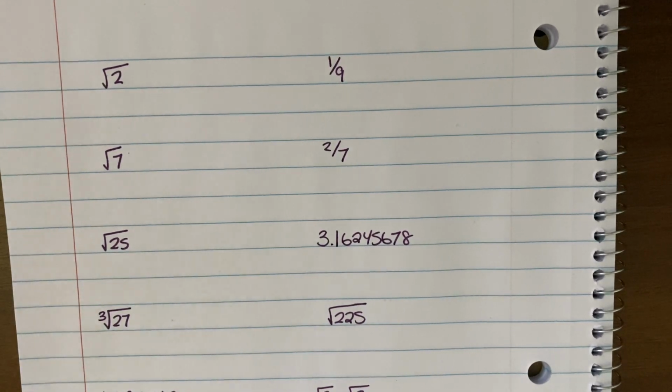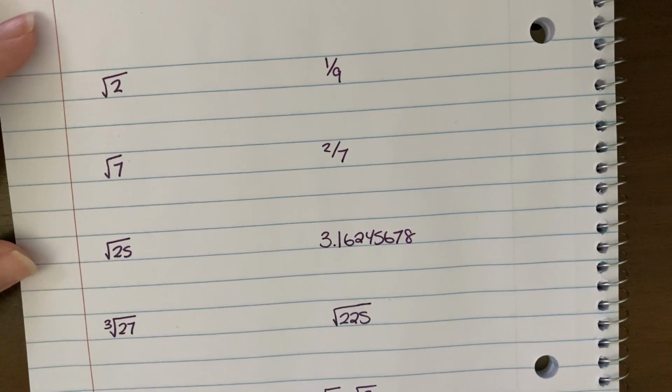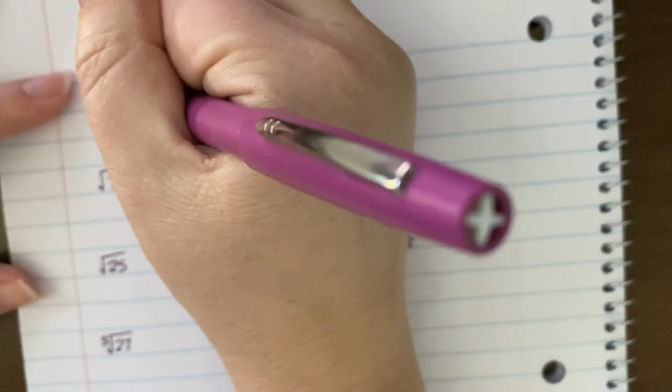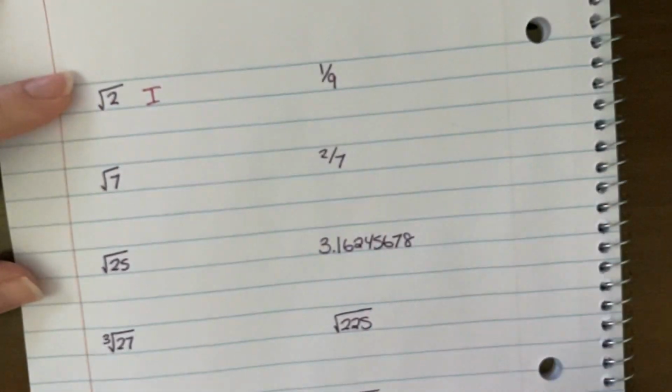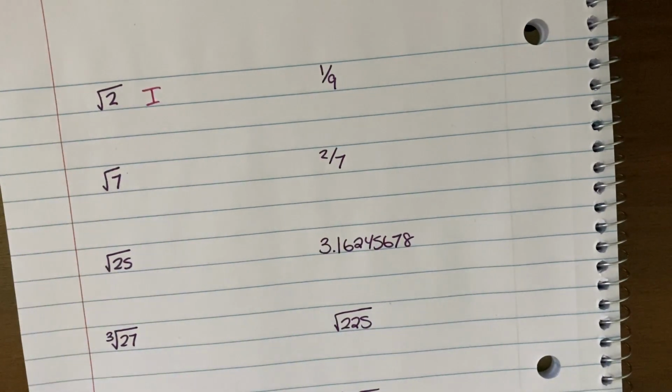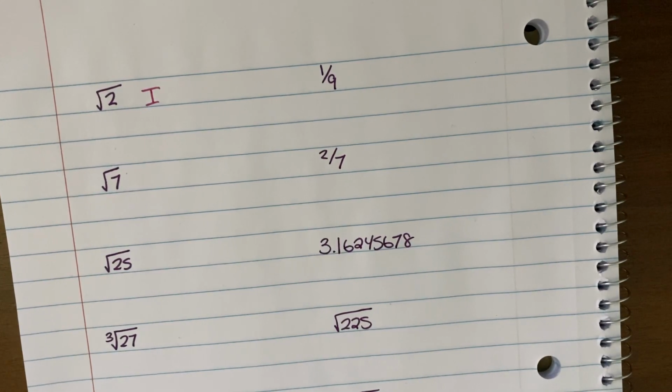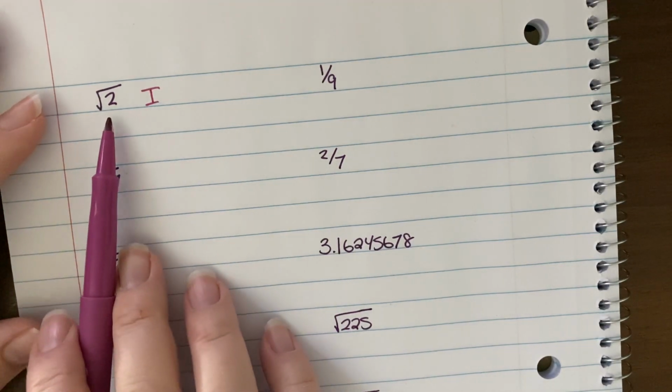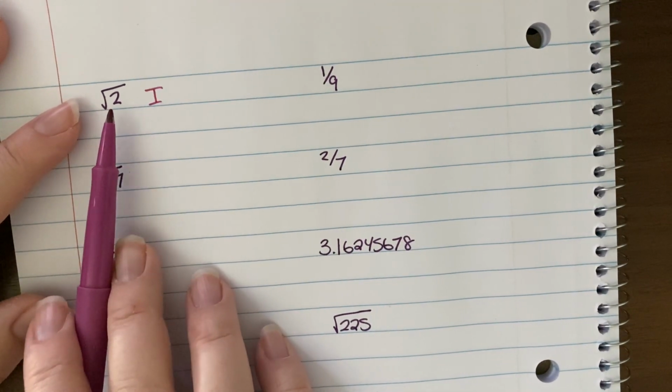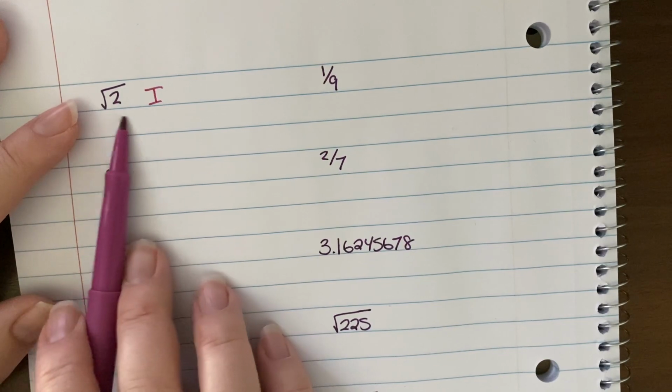Square root of 2, this square root right here is probably the biggest irrational number you will want to know. Square root of 2 is irrational. In 8th grade, they make a big deal out of knowing that the square root of 2 is an irrational number. Since it's a non-perfect square, square root of 2 must be irrational. It's going to go on forever and ever.